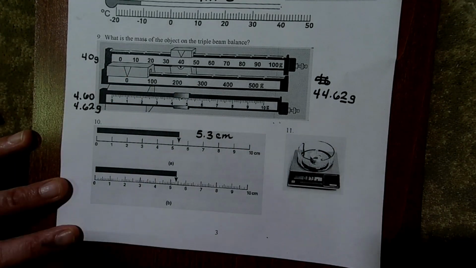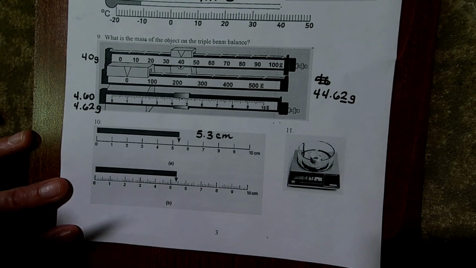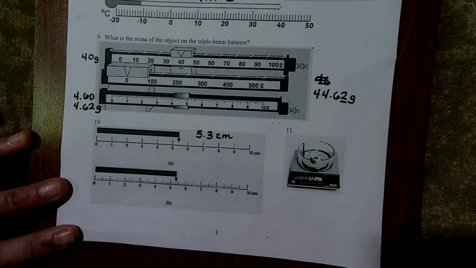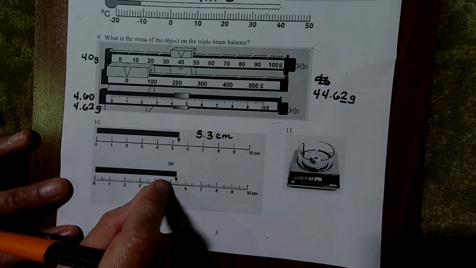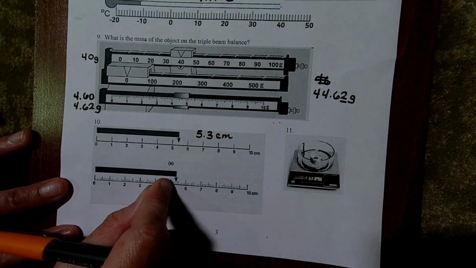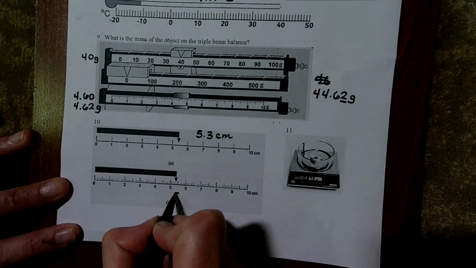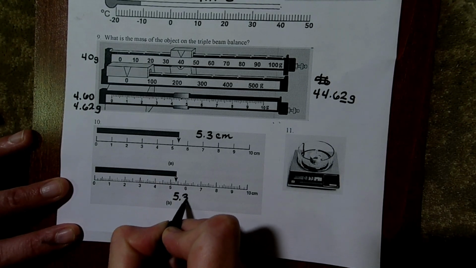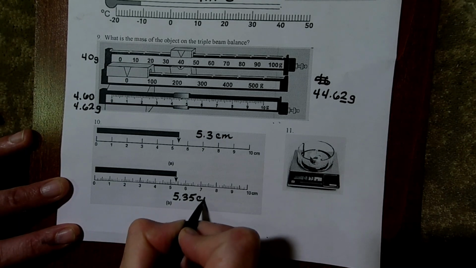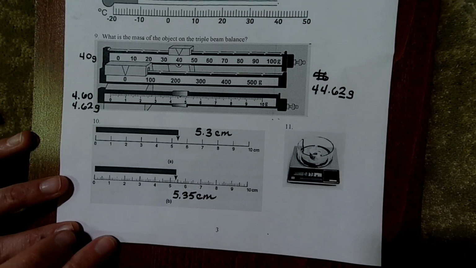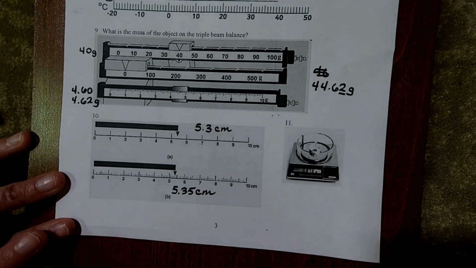Then we get to this nicer ruler where it's marked to the tens place, so we can report our value to the hundreds place. So 5.1, 5.2, 5.3. It's not 5.3 exactly. Maybe it's 5.35 centimeters. Always go one beyond the line.